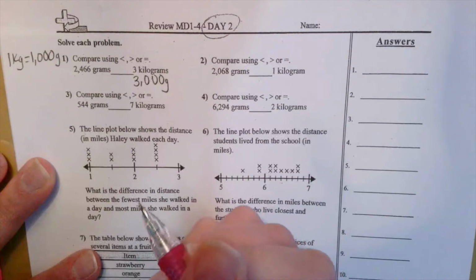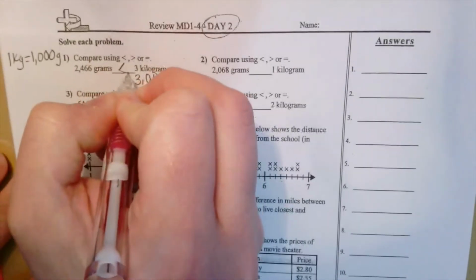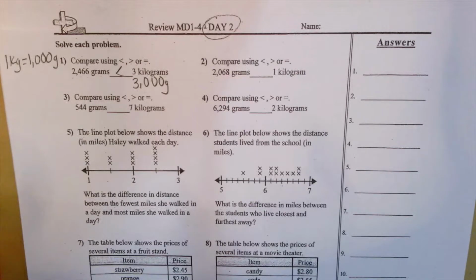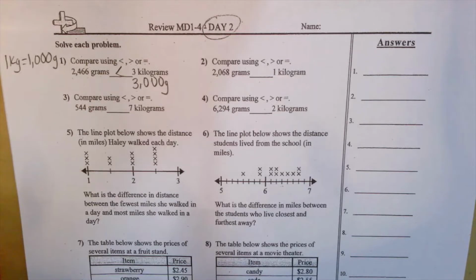Which one's bigger? 3,000 grams is bigger. So, I want you to practice reading the number sentence we created. It says 2,466 grams is less than 3,000 grams or 3 kilograms. Sorry, 3 kilograms. All right, good job, guys.